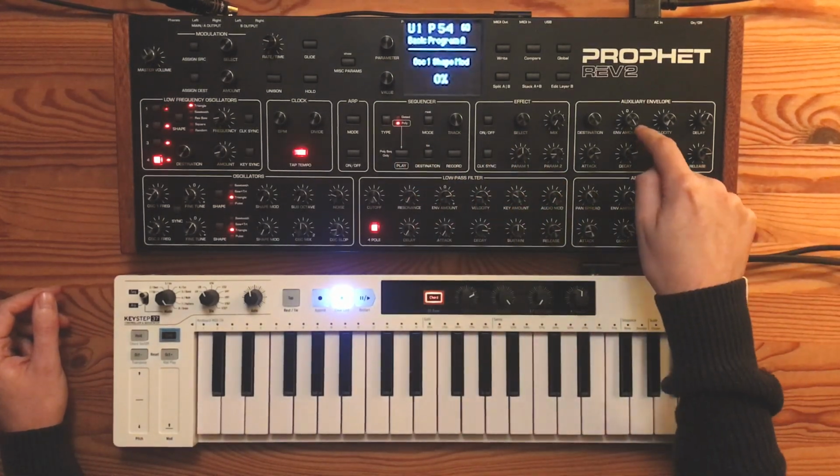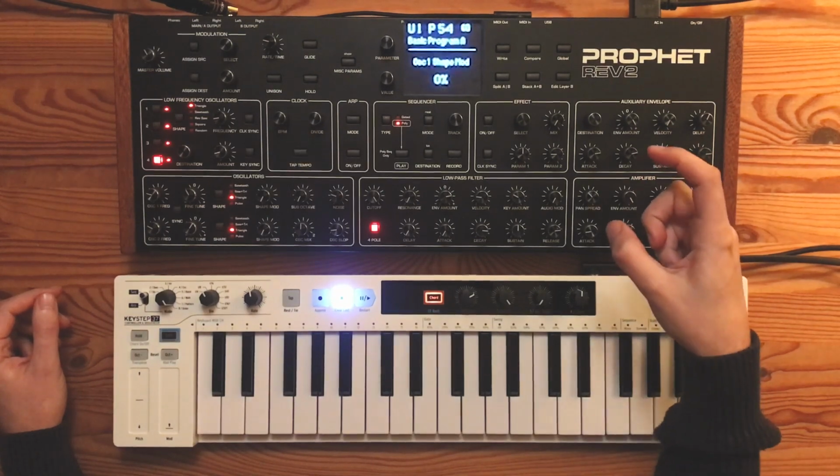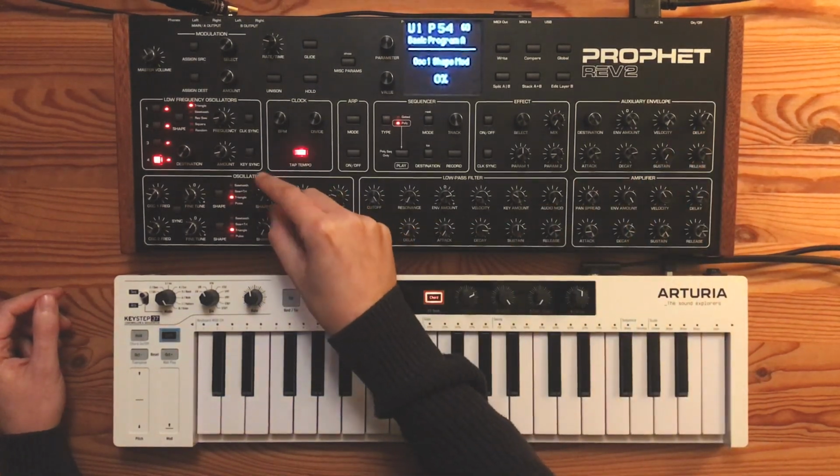And now I'll reduce the envelope amount to quite a low amount so that we only hear the first range of this shape mod.